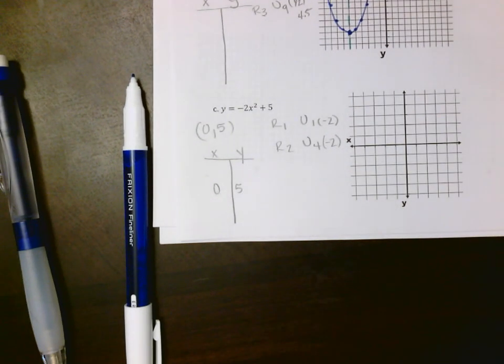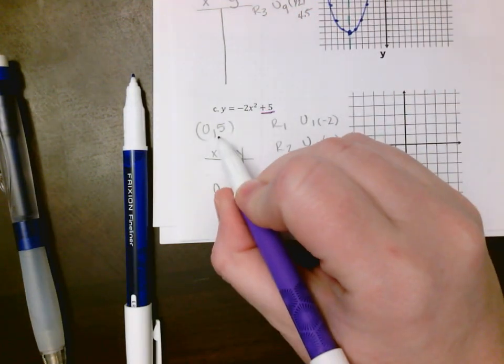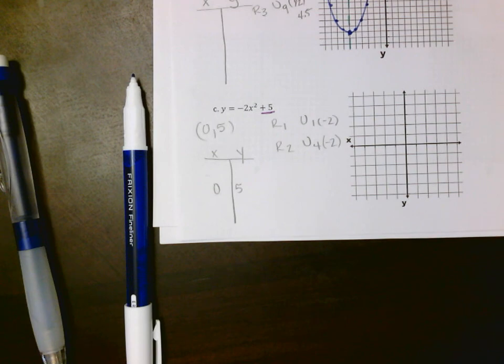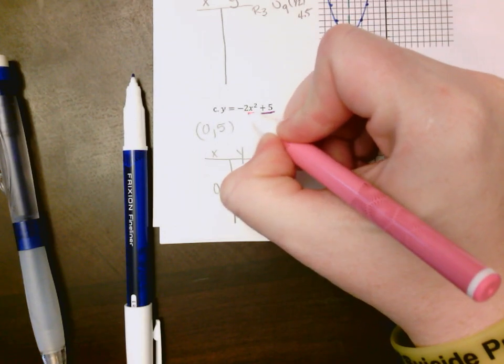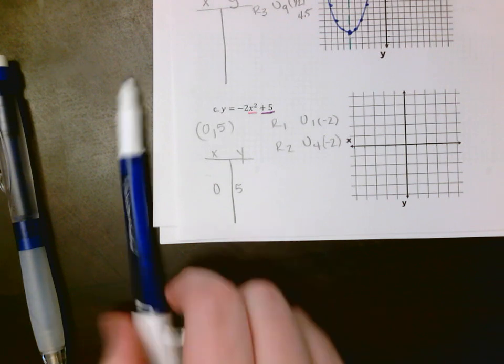Last but not least, we have this third one. So plus 5, so my K is 5. There's nothing in with my x squared, so that is going to be my H value. There's a 0 here, so it's 0. So that's my start point. So I'm going to start at 0.